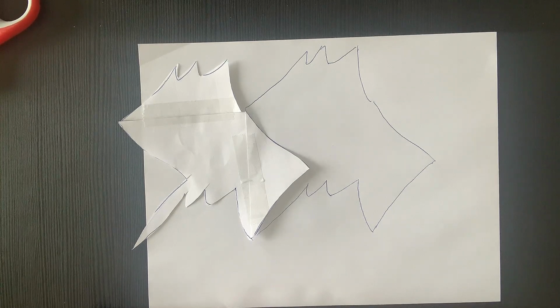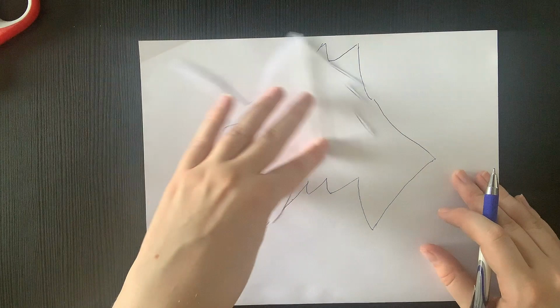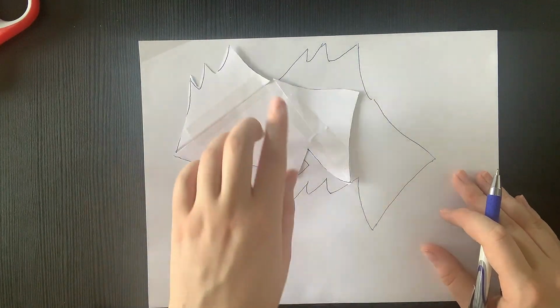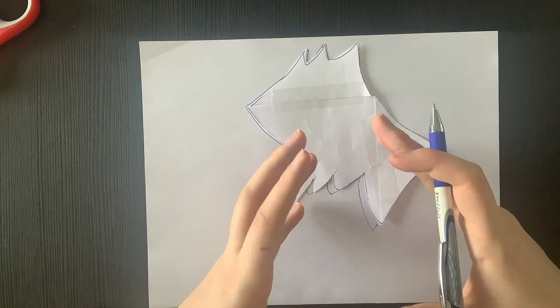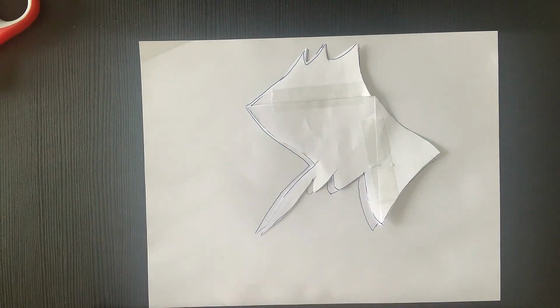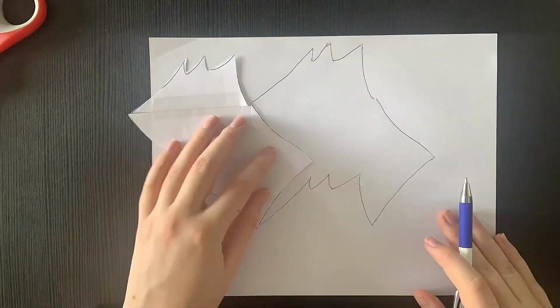Again, it's important to not turn your shape or piece of paper upside down or sideways once you pick a way it's going to face. Otherwise, the tessellations aren't going to fit together like a puzzle. Now, I'm going to keep tracing until my whole sheet of paper is full of tessellated shapes.